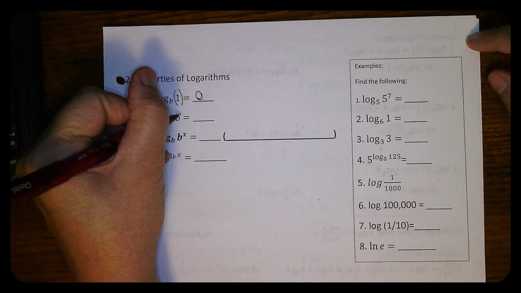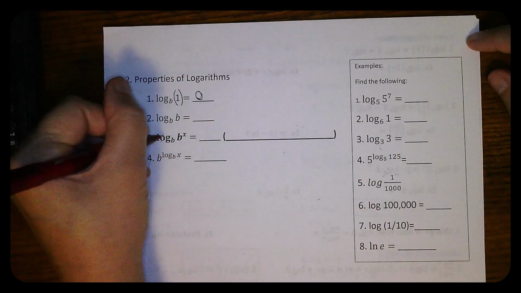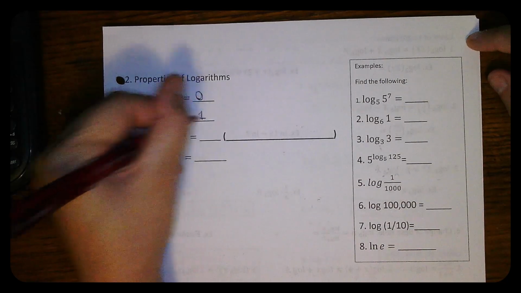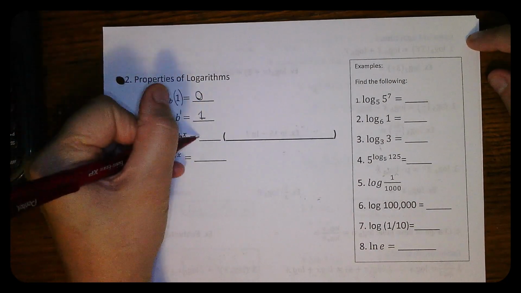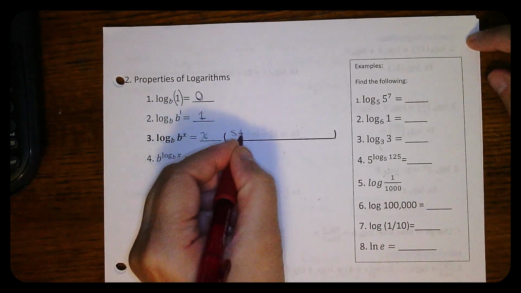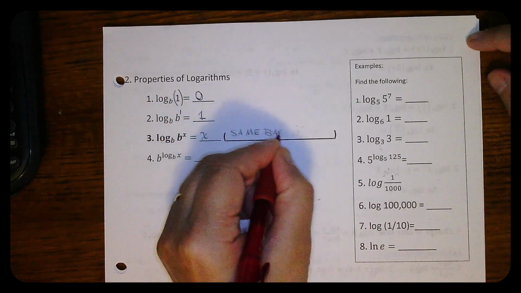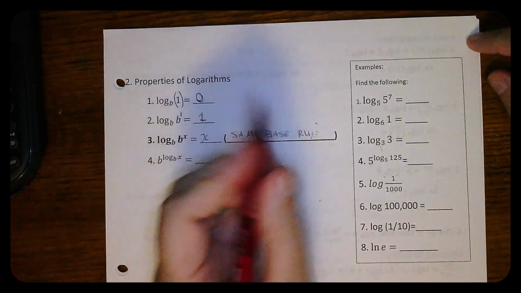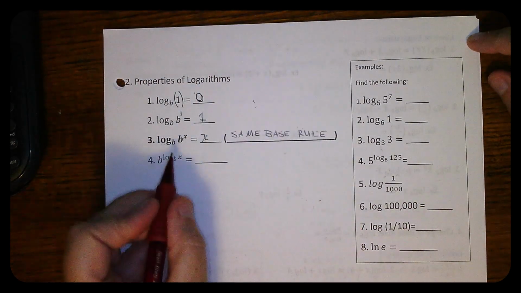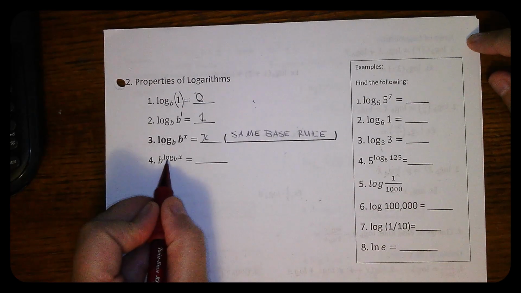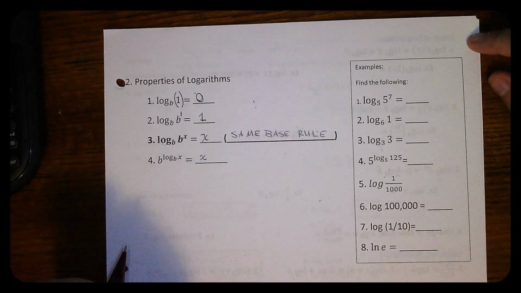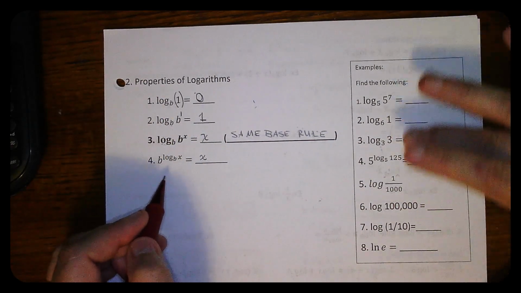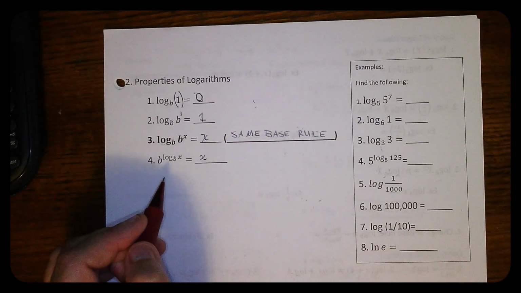The log base b of b, off of this property that we've talked about, there's an exponent of 1. And so if we have the same base here and here, that's just 1. So the log base b of b to the x is just x. I call that the same base rule. And then this one is a lot more rare, but if you have the same base here, b to the log base b of x, that's just x. Okay, so think about these properties, try these 8 problems over here, and then we'll go back and check.